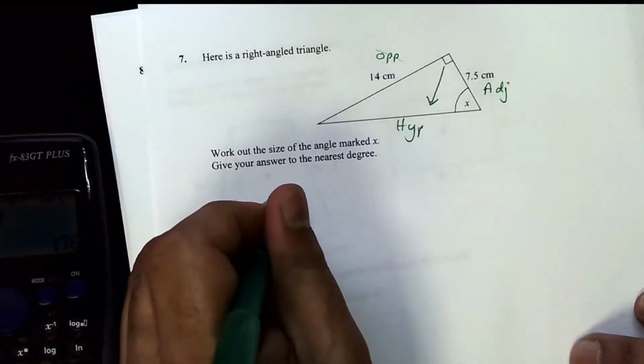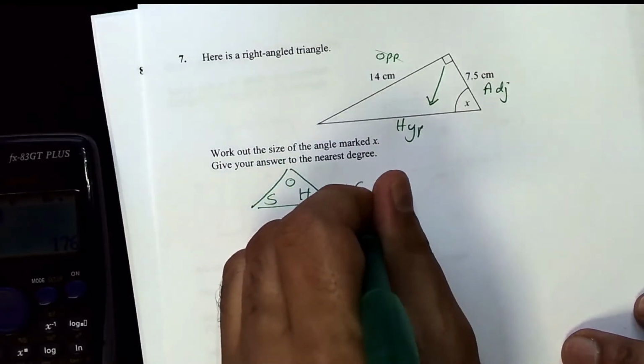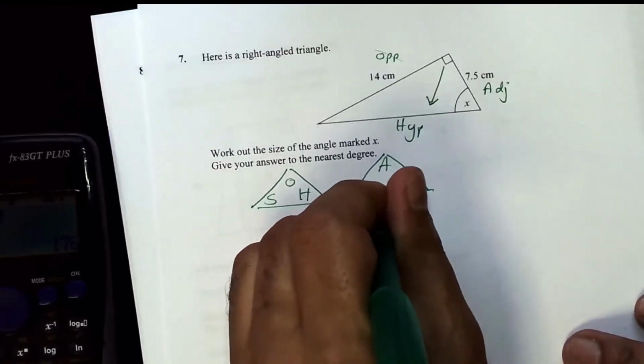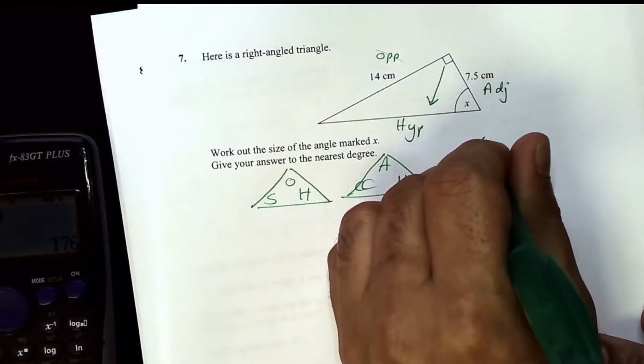So if I look at my formulas, sine, cos, and tan, SOH CAH TOA.